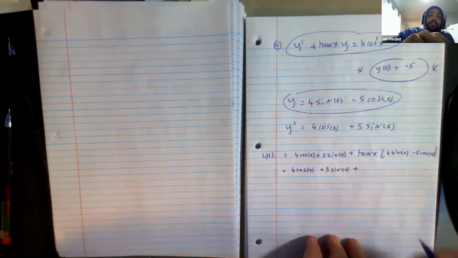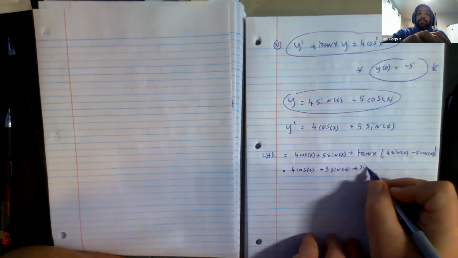So let's see what I'm going to have to do here. Well, there's not an awful lot I can do to 4 cosine and 5 sine. Any idea what I'm going to do with this? Turn tan into sine over cosine and then distribute. That's exactly what I'm going to do.